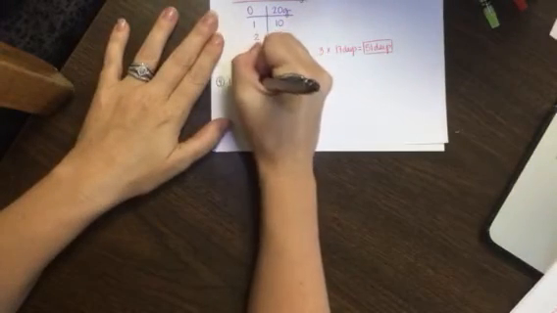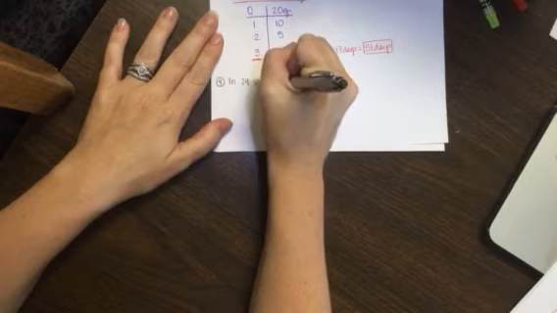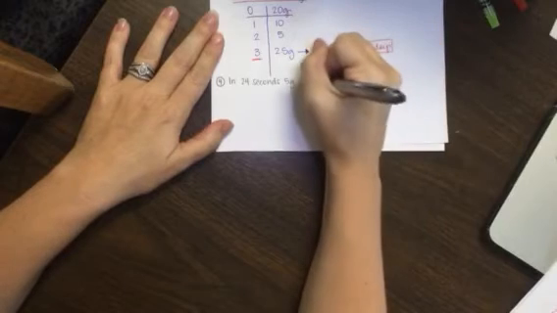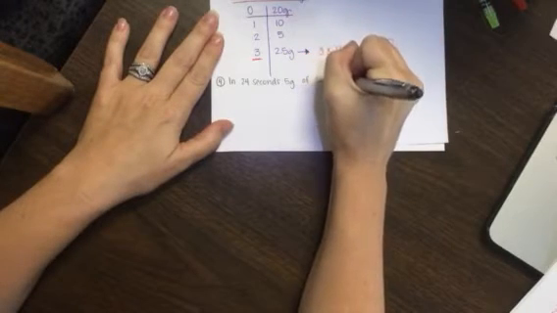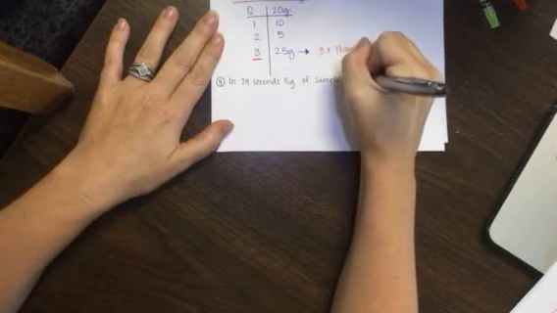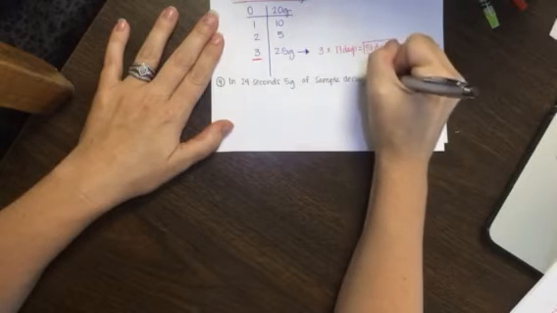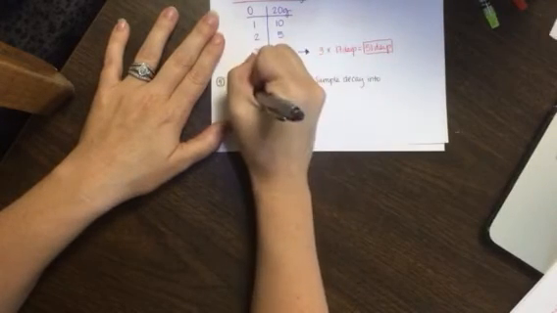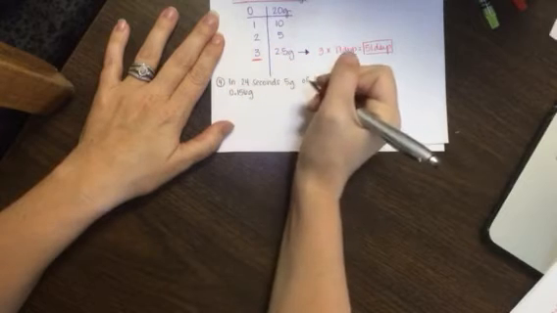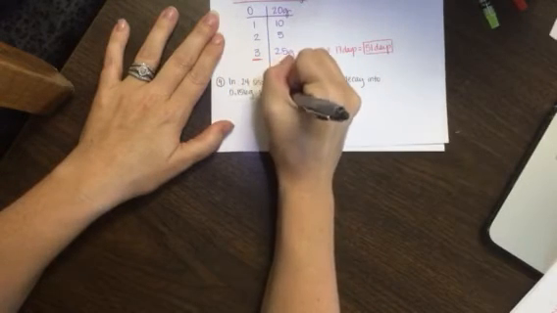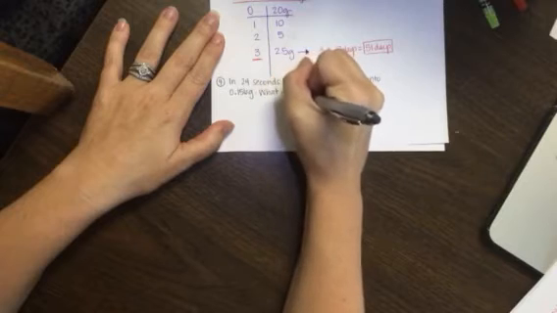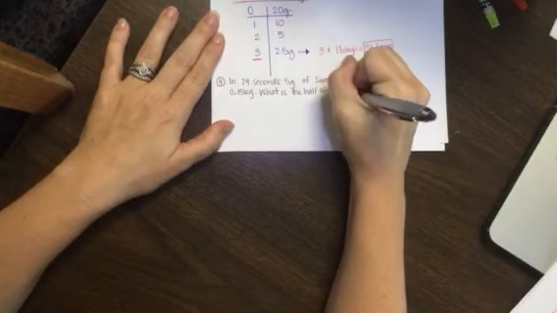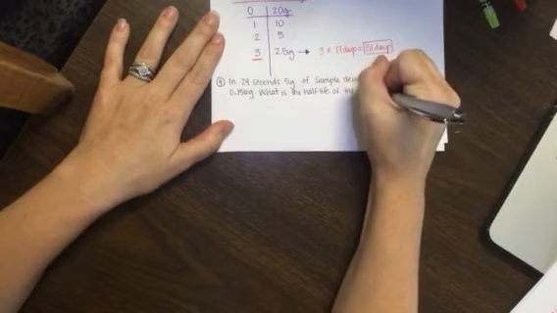This one says, in 24 seconds, 5 grams of sample decay into 0.156 grams, what is the half-life of the sample?